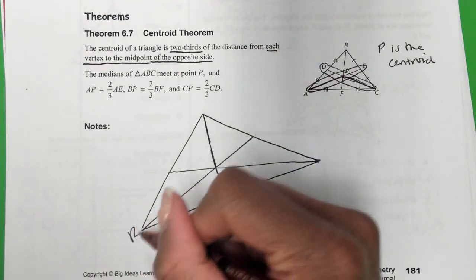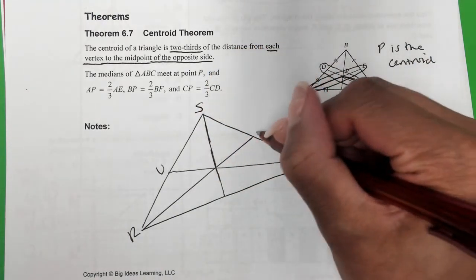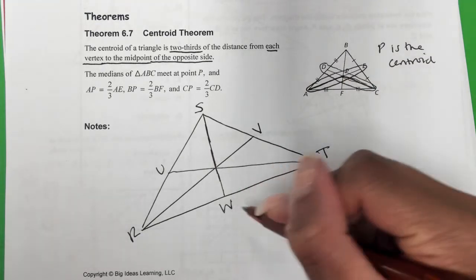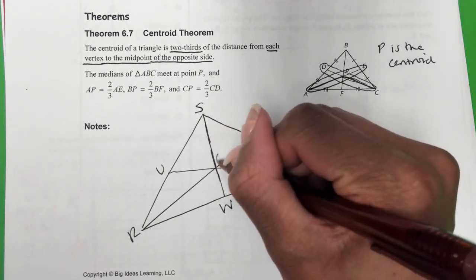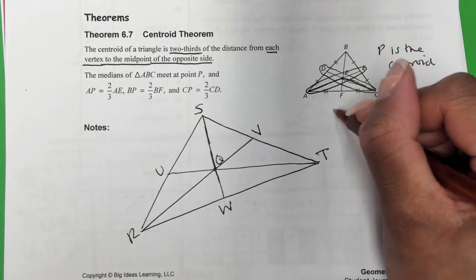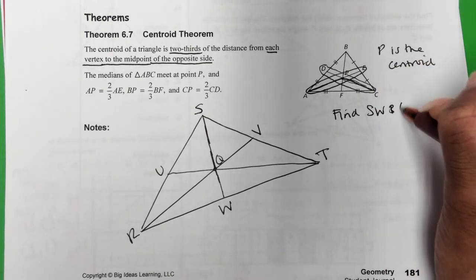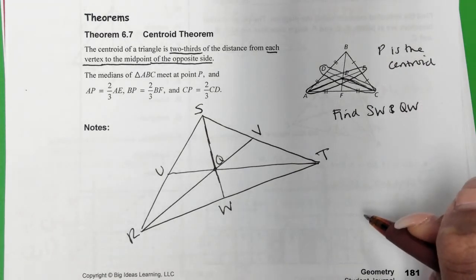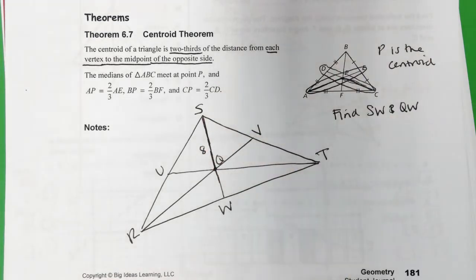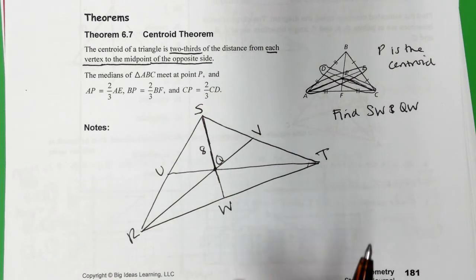So I have R, I'm going to put this point as U, the top vertex is S, and I have V as a midpoint, I have T, and W. And we're going to make Q, this point here, our centroid. Say we want to find SW and QW, okay? And we are given that SQ is 8. So we need to find SW, the whole thing, as well as QW, our small part here.